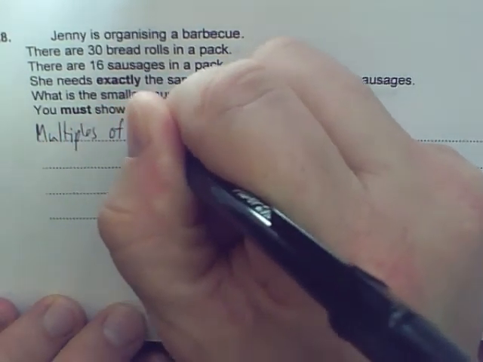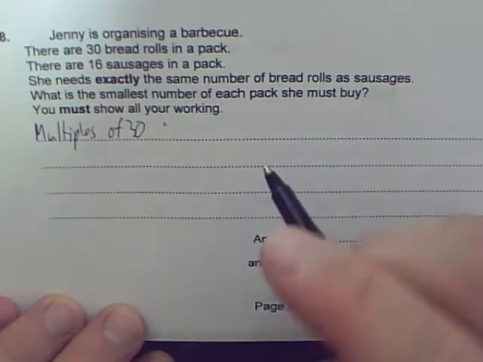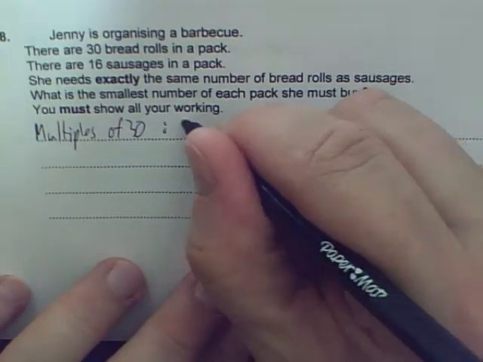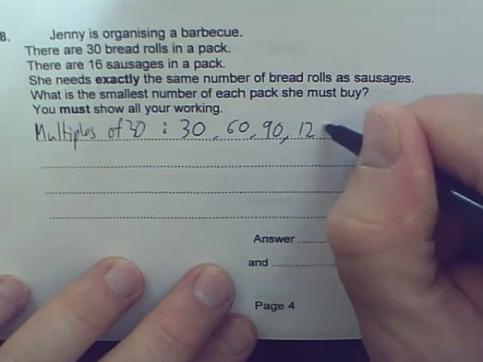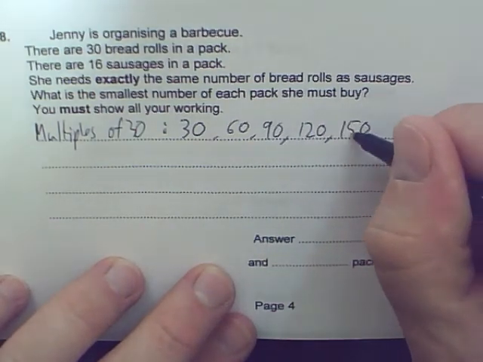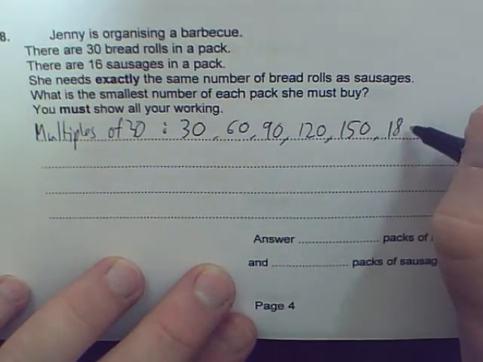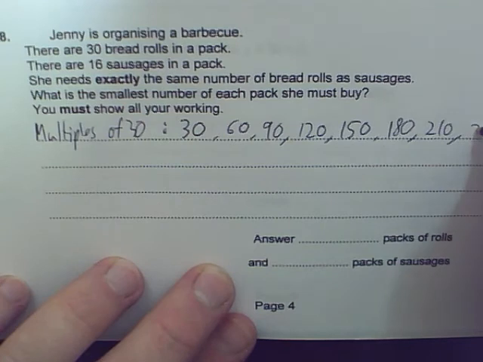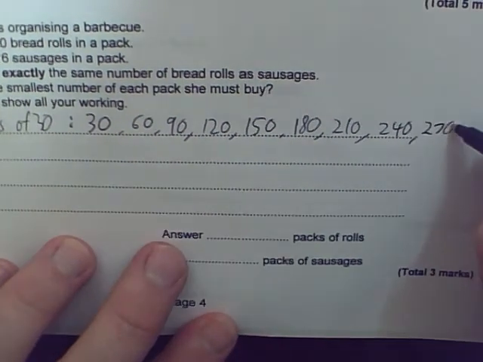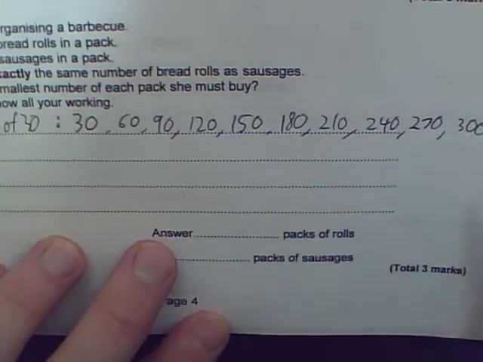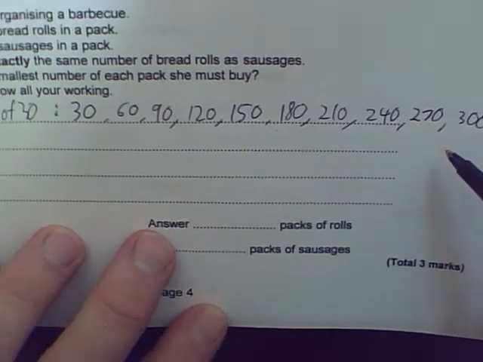Okay, I'm going to just list some multiples of 30. 30, 60, 90, 120, 150. I'm just adding 30 each time. 180, 210, 240, 270, 300. I'm going to hope that it's somewhere before 300 that's a common multiple.